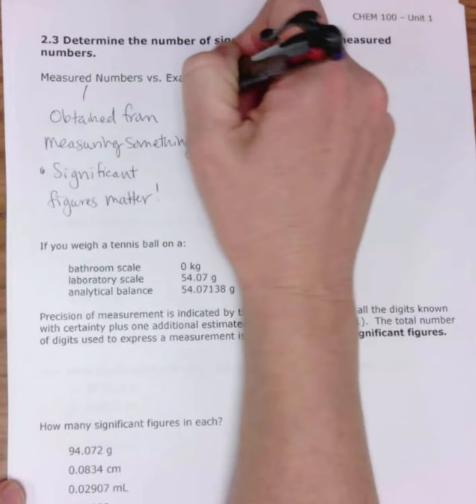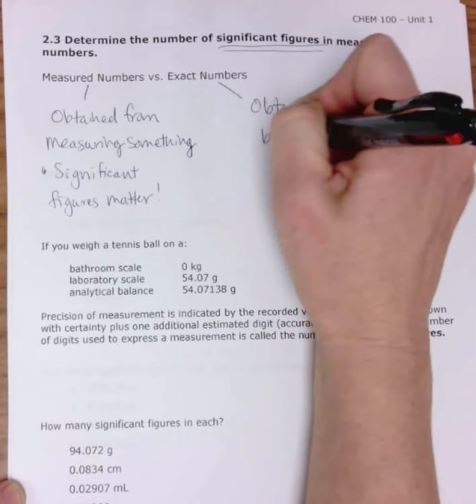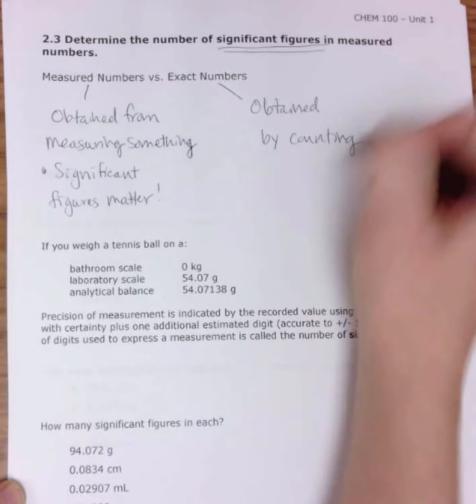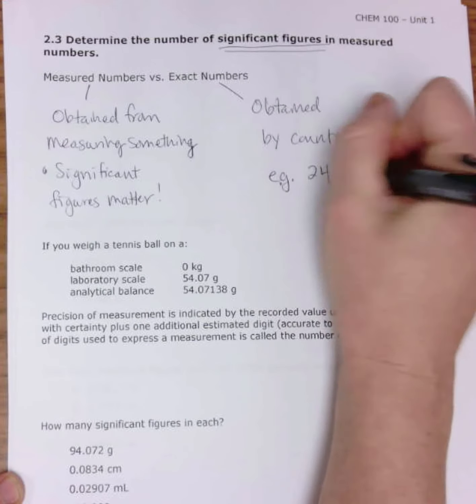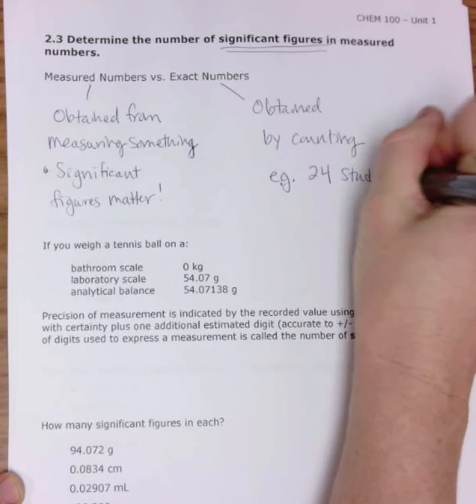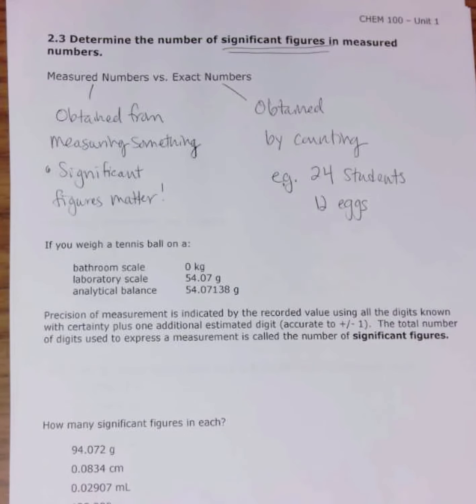Now, exact numbers. These are obtained by counting. Okay, so I have 24 students. I have 12 eggs. With exact numbers, significant figures do not matter because you're just counting. So you wouldn't say you can only use 3 sig figs, so you have 24.5 students. You would never do something like that because you're just counting bodies.